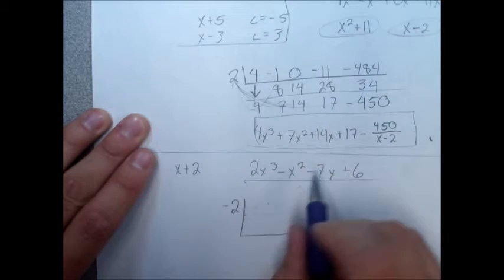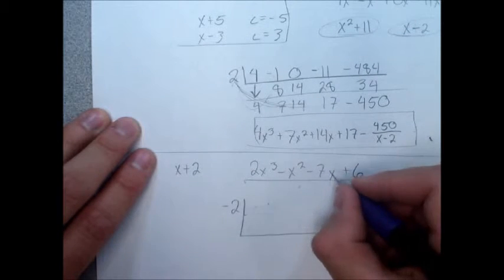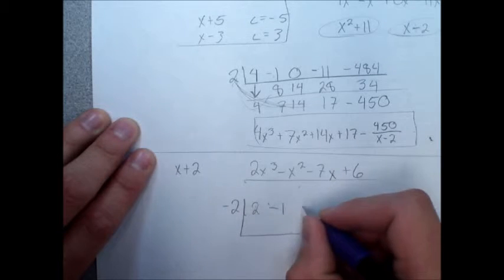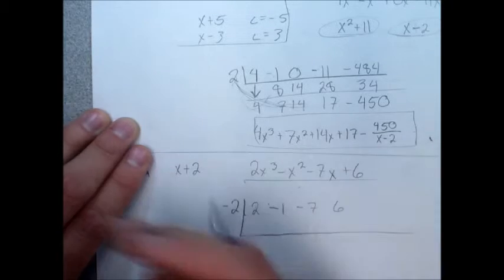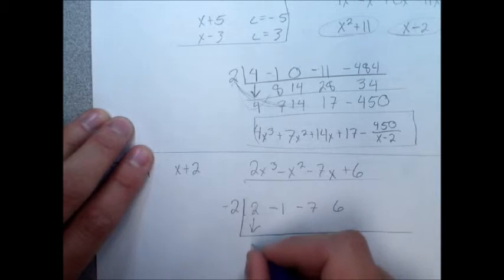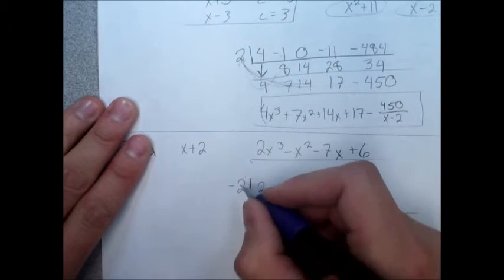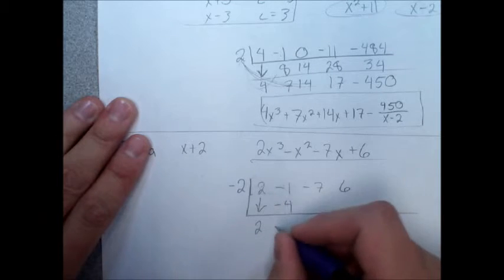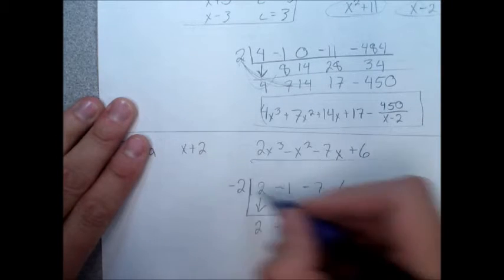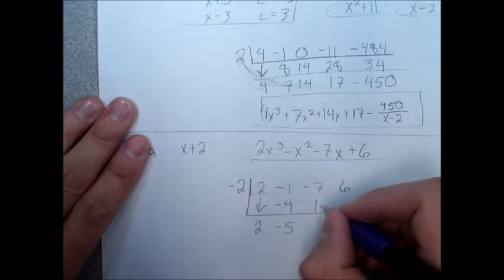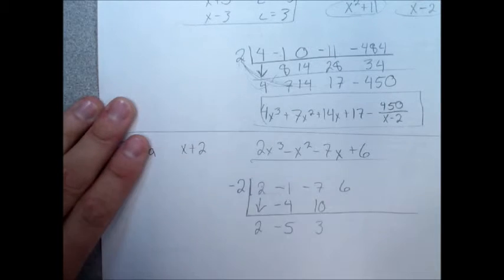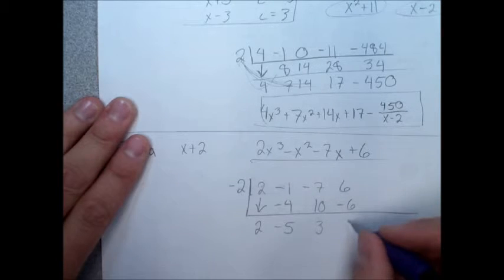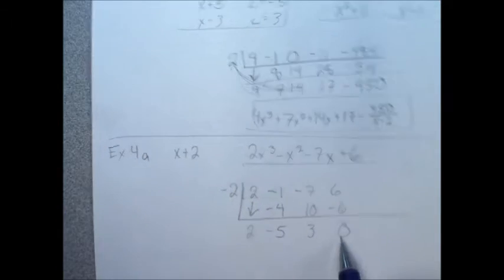So I take the coefficients. Is it in standard form? It's already in standard form, so I can just take my numbers: 2, negative 1, negative 7, and positive 6. I drop my first term, which is just 2, and I start multiplying. Negative 2 times 2 is negative 4. Same sign sum, I get negative 5. Negative 2 and negative 5 give me a positive 10. Different sign difference, I get a positive 3. Negative 2 times 3 gives me a negative 6. Different sign difference, I get 0. So that 0 means I have no remainder. That's nice.